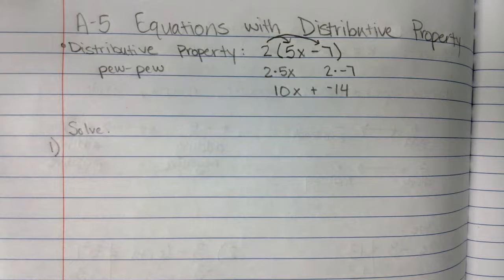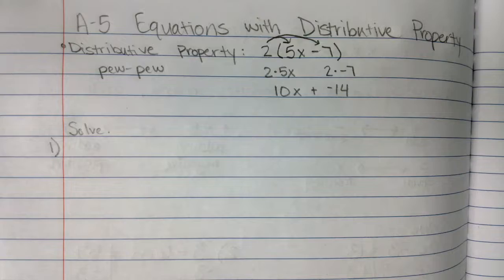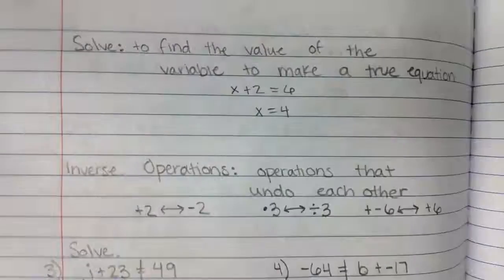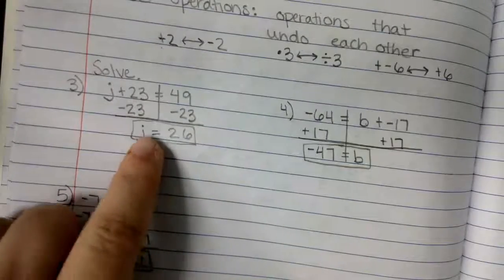What did you say? When you figure out the variable. Good. So for example, last week we did like j equals 26. So when you figure out that variable.